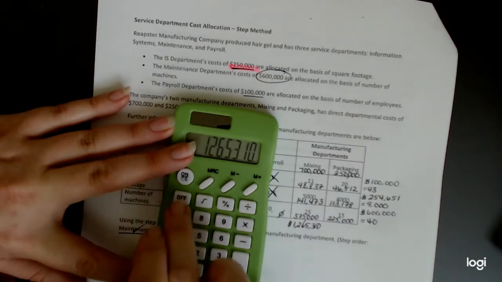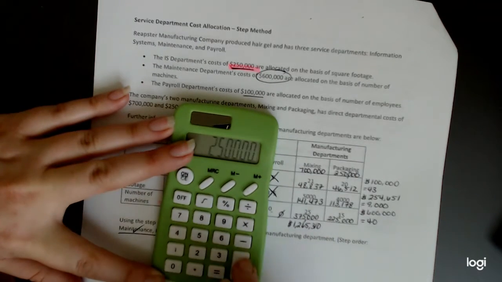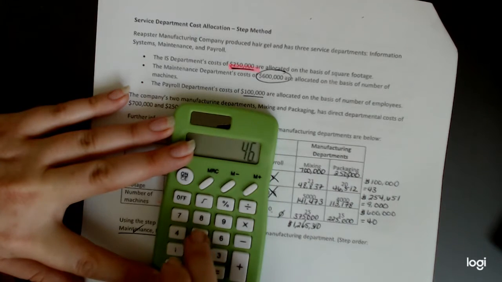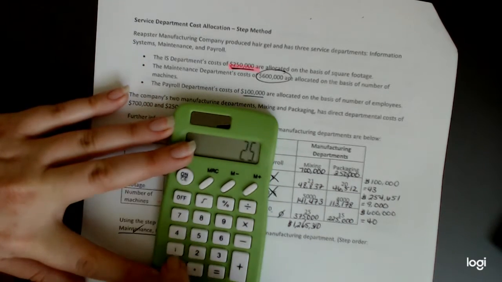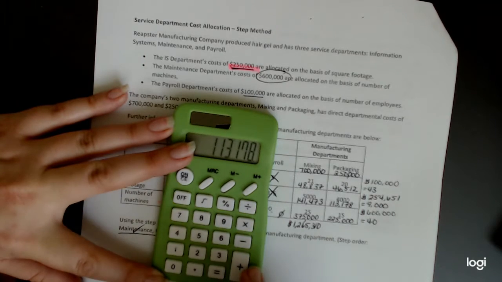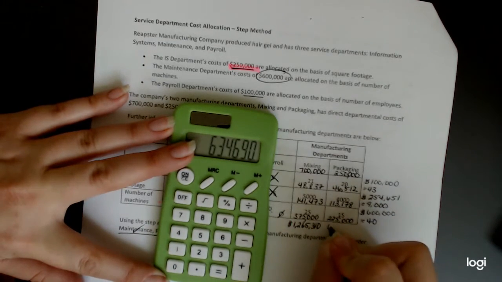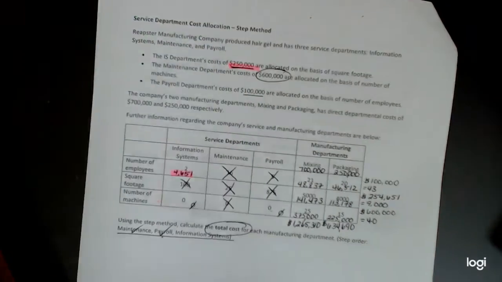Right, there's for our mixing department. Let's try that one more time. All right, there would be our answer for that step method.